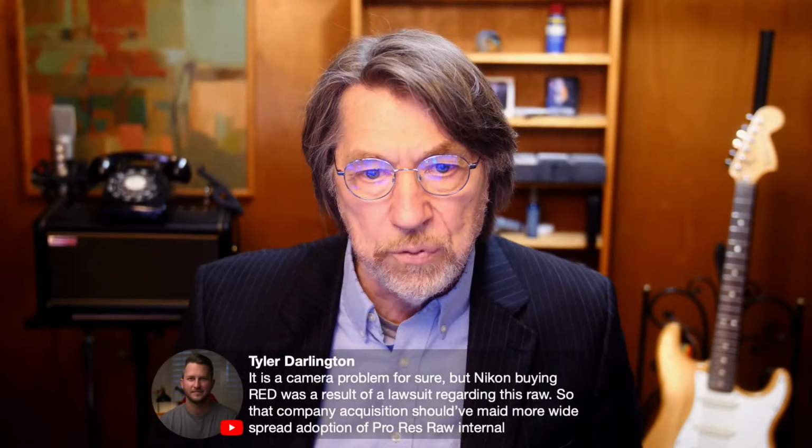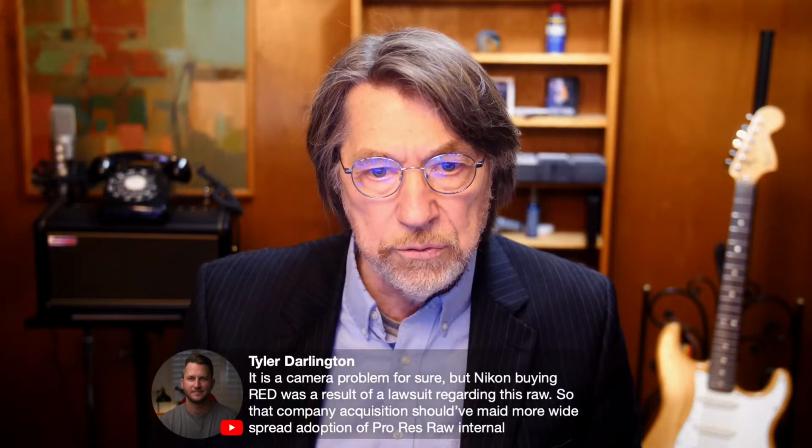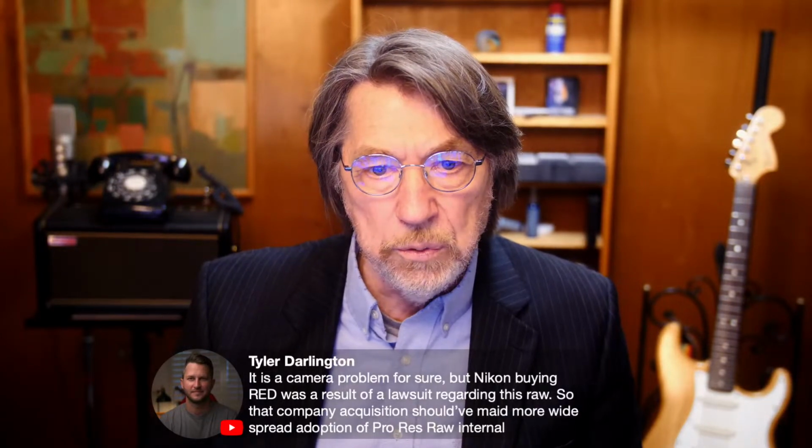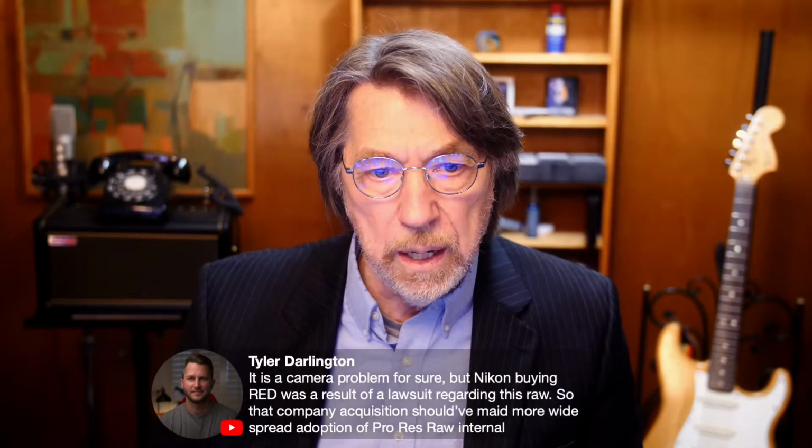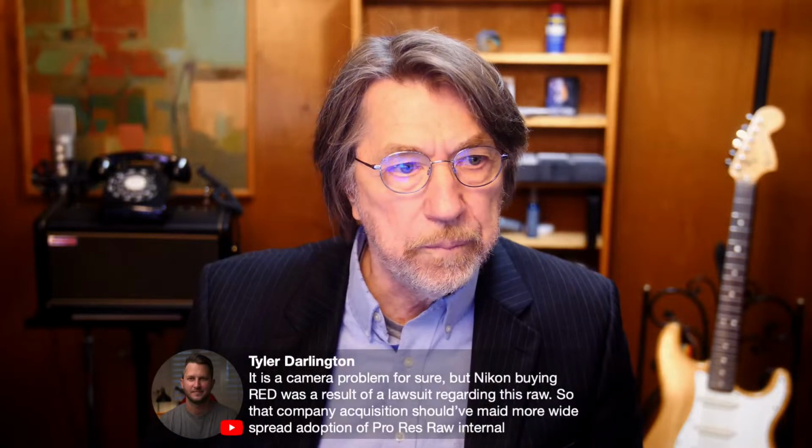It is a camera problem for sure, but Nikon buying Redwood is the result of a lawsuit regarding this RAW, so that company acquisition should make for wider adoption of ProRes RAW internal.